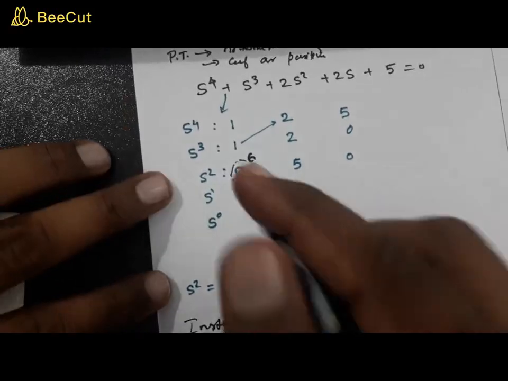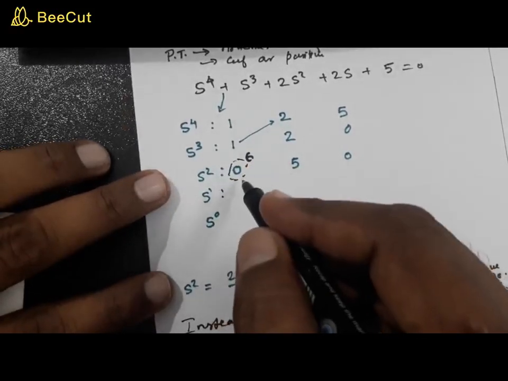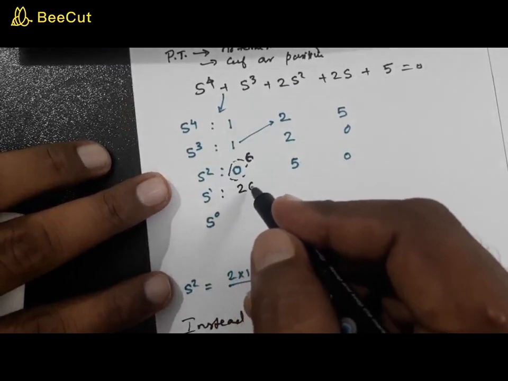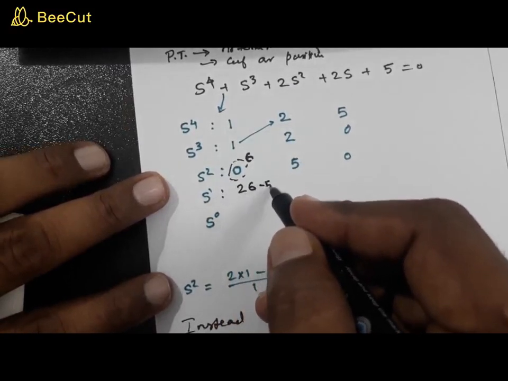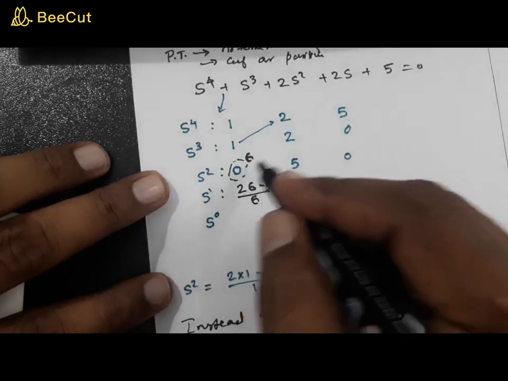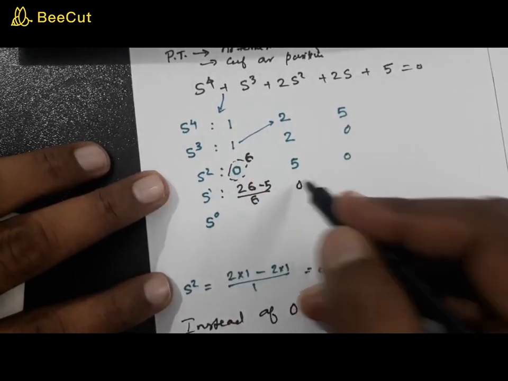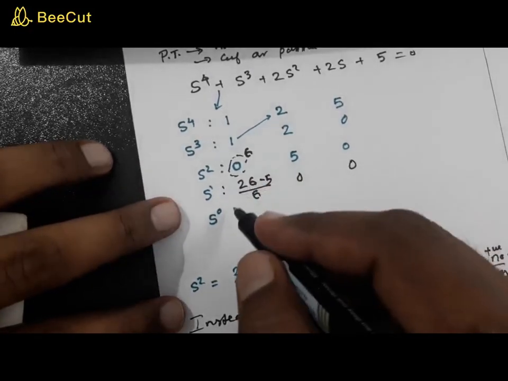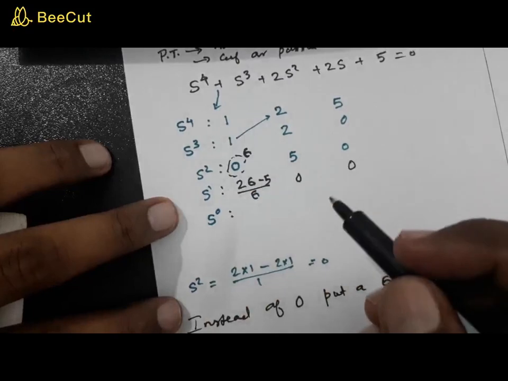So what will be the first element of s raised to 1? It will be 2 epsilon minus 5 divided by epsilon, right? Then the next one is 0 into 0, so this will be 0, right?